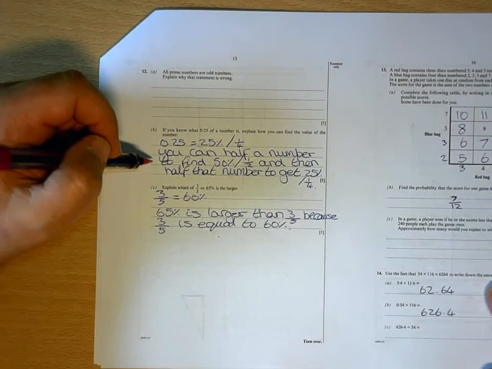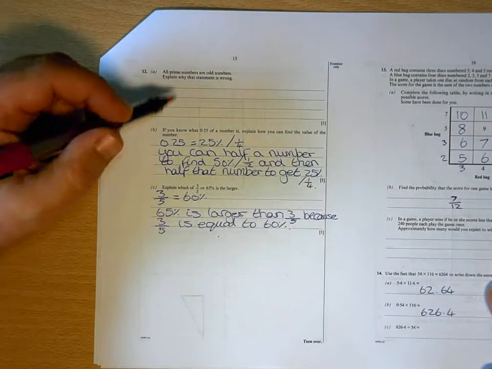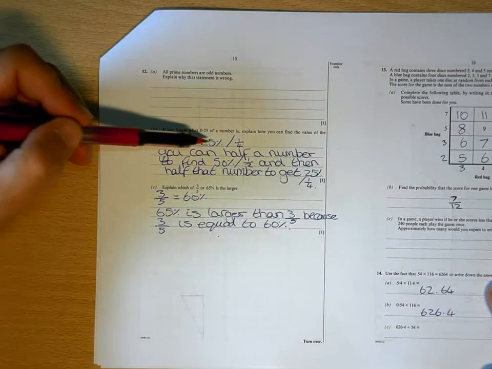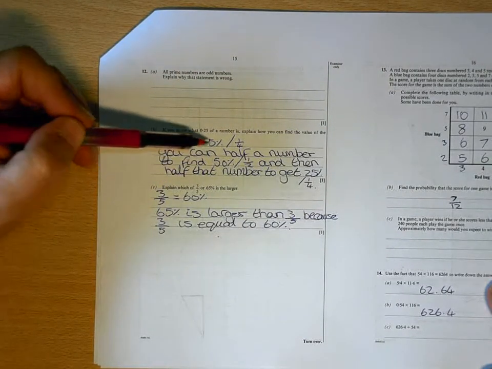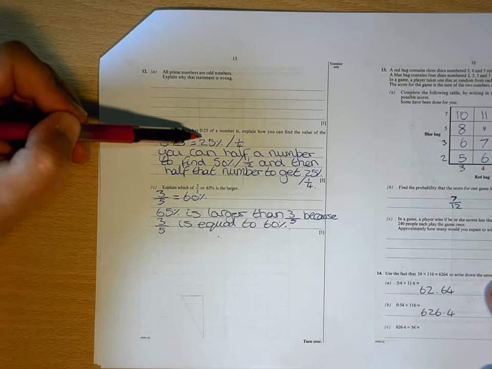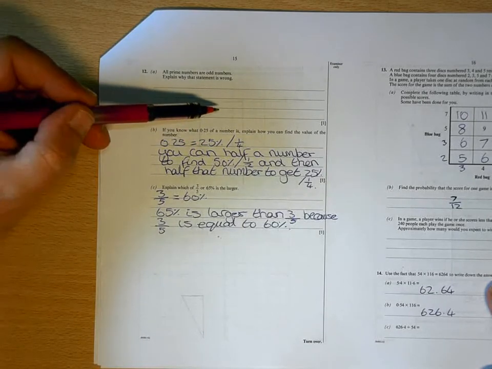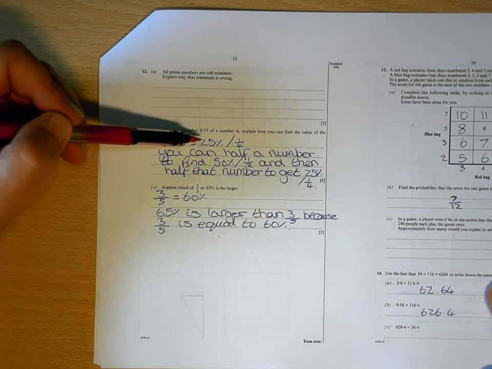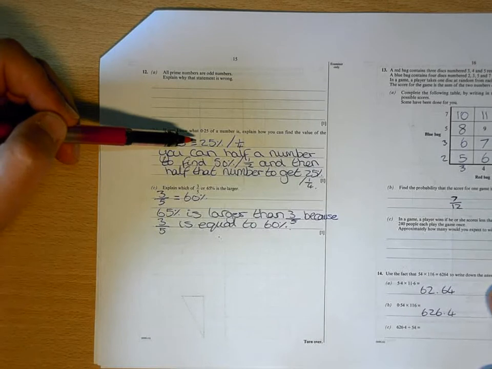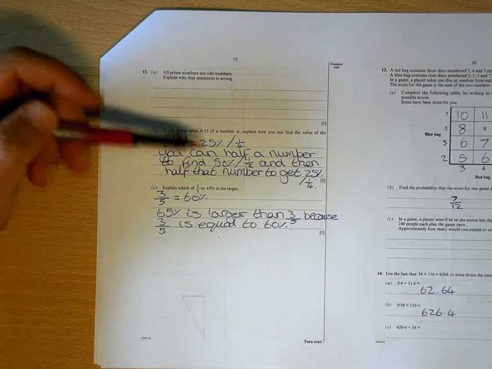Half a number to find 50. You've slightly missed the point there. You want to be going the other way. This is telling us we know what a quarter of the number is. So what do we have to do to get the original whole number? So what they want you to say is double and double again, or times by 4. Okay, you've gone the wrong way.